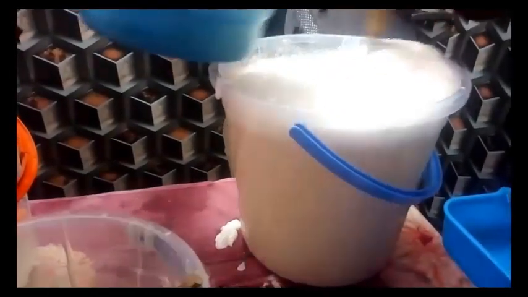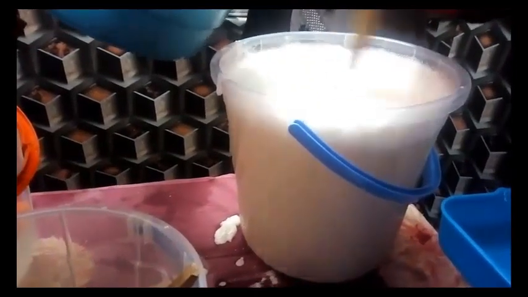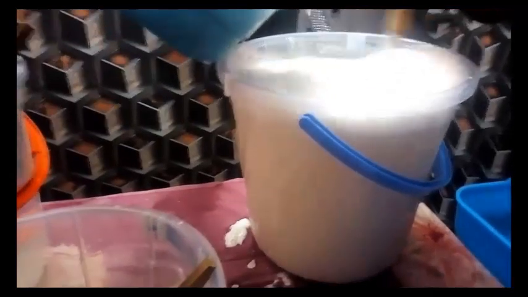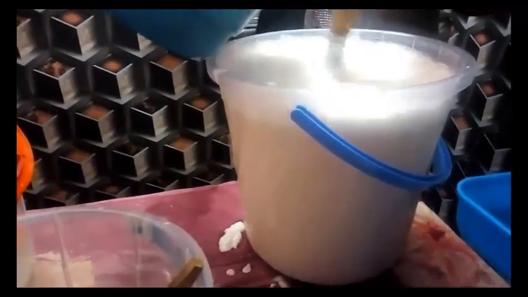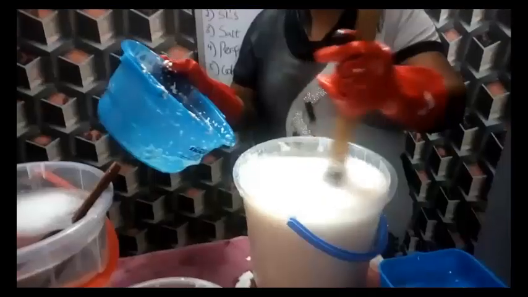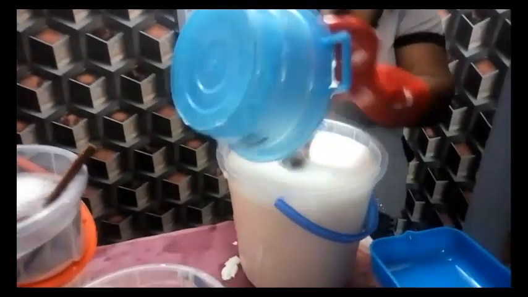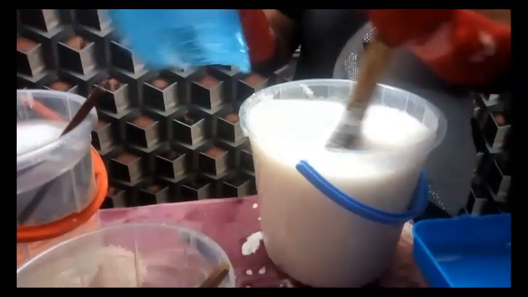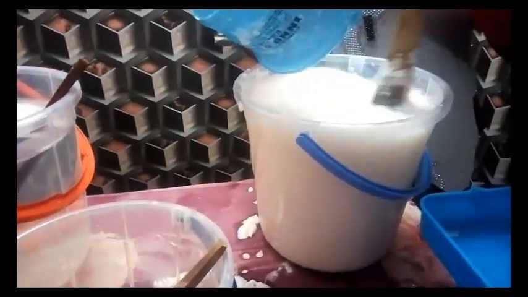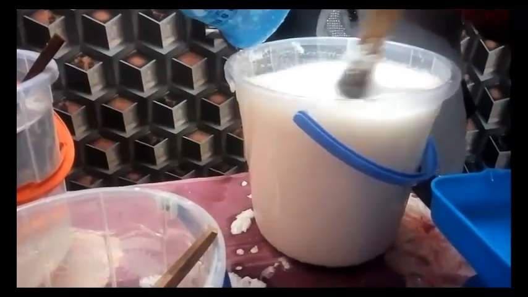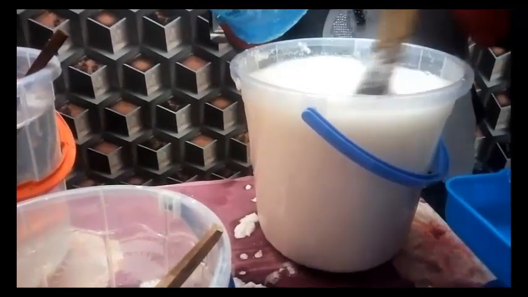Just stir gently. Okay, so as you can see, I just added my mixed sulfonic in here. So you're going to stir for at least 15 to 20 minutes to get all the chemicals to dissolve well.